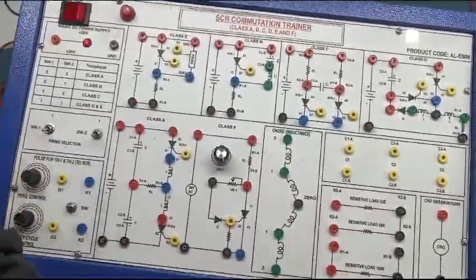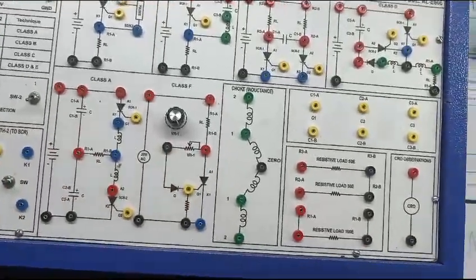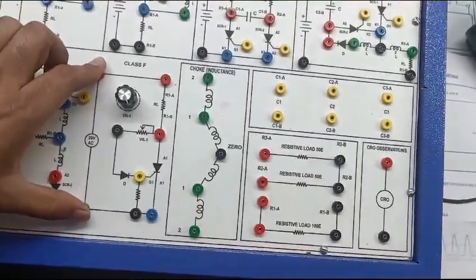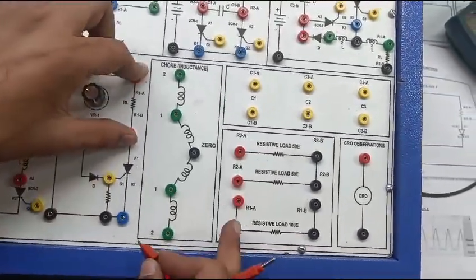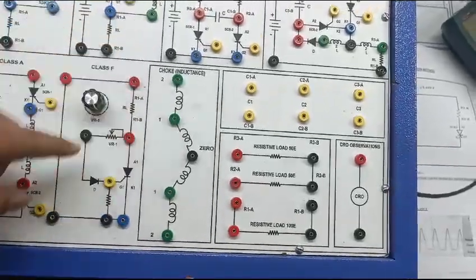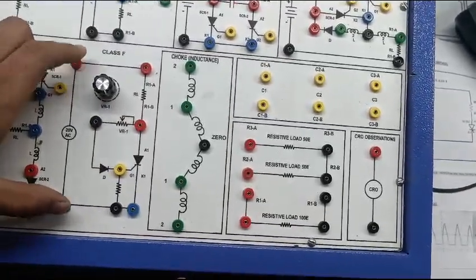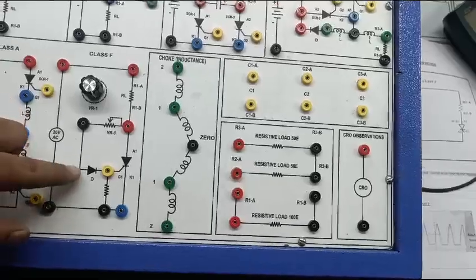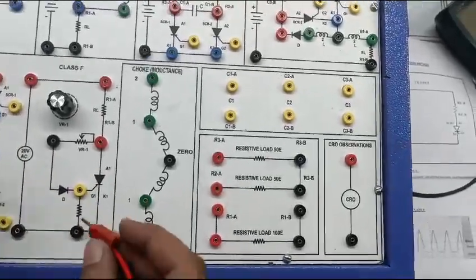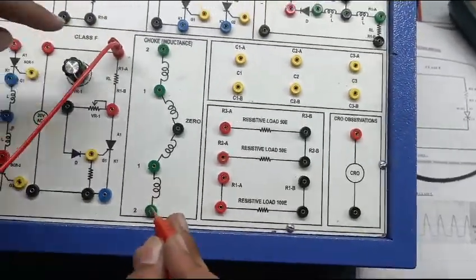Now sir, we have to connect the class F commutation method. This is a normal commutation method. In this method we have to connect only the resistive load, because the 20 volt AC is internally connected, and the SCR is also internally connected. Now we have to make the connections as per the class F commutation method.